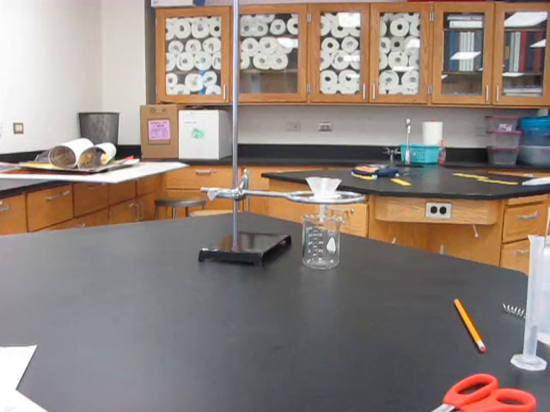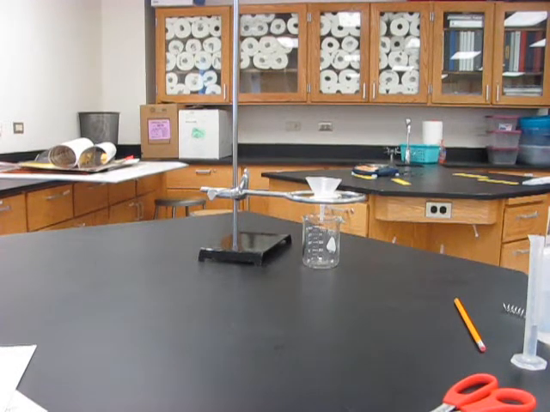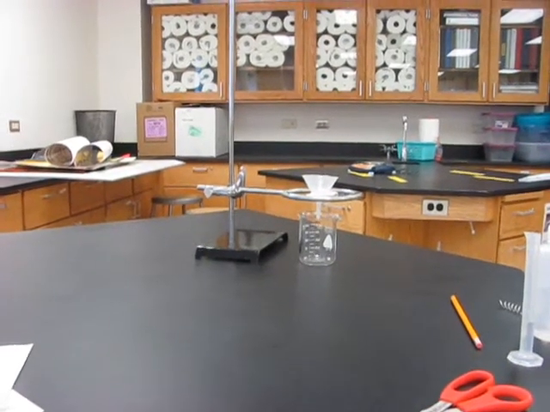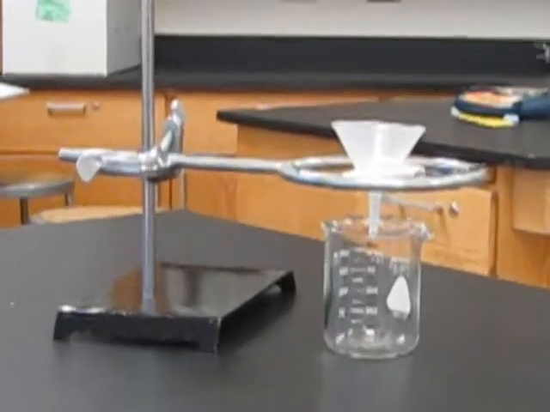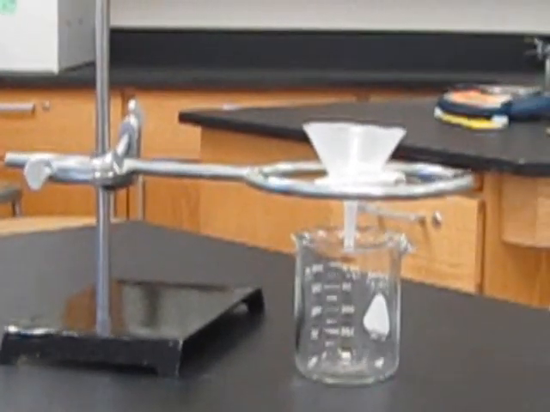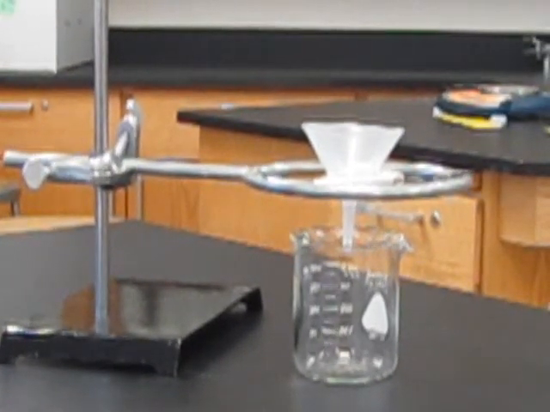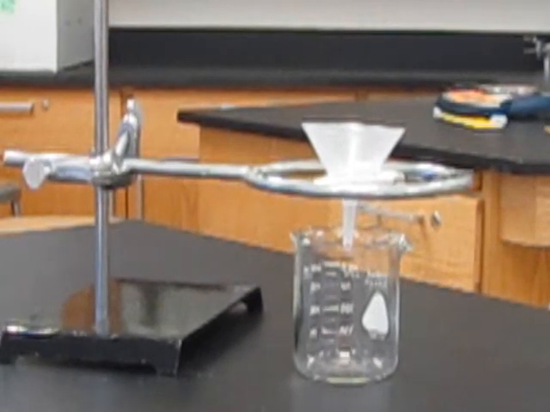For step 12, you're asked to do some filtering. This is what your setup will look like. You will take a ring stand. You will place an iron ring with a clamp. On that iron ring will be a clay triangle, and the funnel will sit through it. Underneath will be a beaker that will be collecting the waste material. Your filter paper will fit inside the funnel, and you will pour directly into that filter paper.